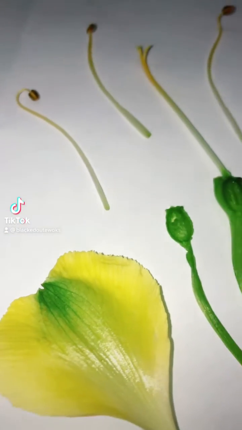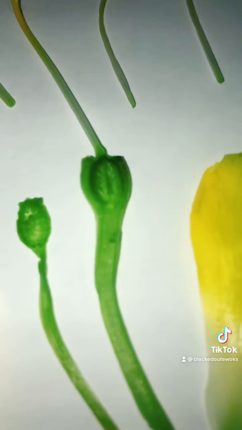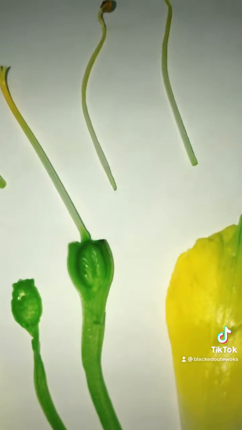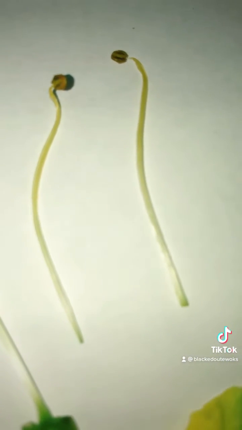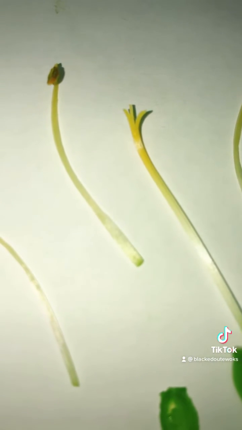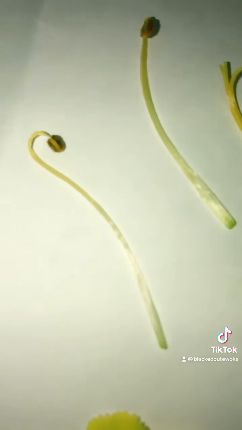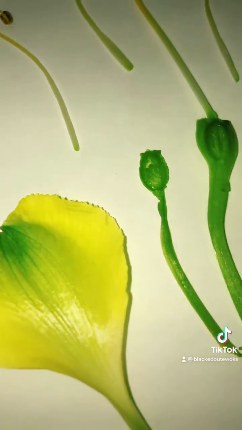Good afternoon, and here we have a dissected flower. I'm not sure what species it is, but it has yellow petals. As we can see here, we can see the filament and the anther, which makes up the stamen, and we have the lovely yellow petals.